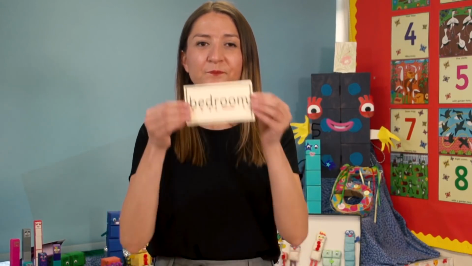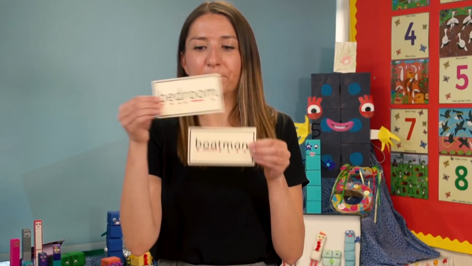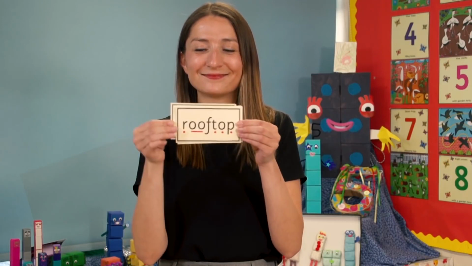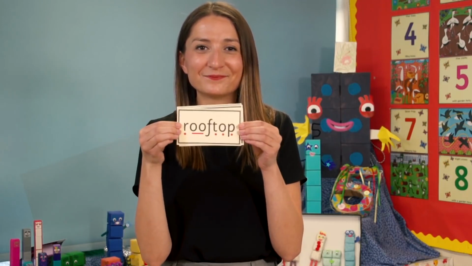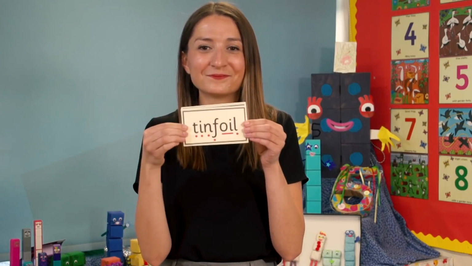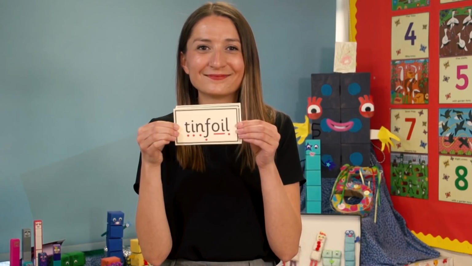Can you read these again without any help? Let's check.